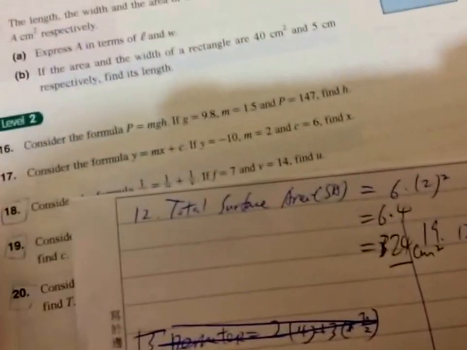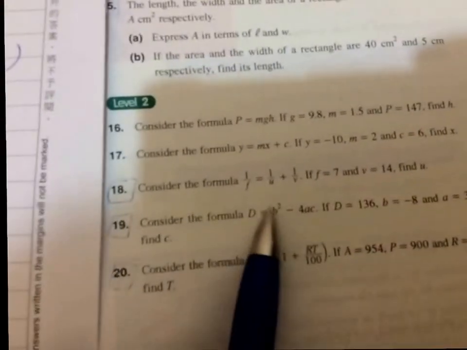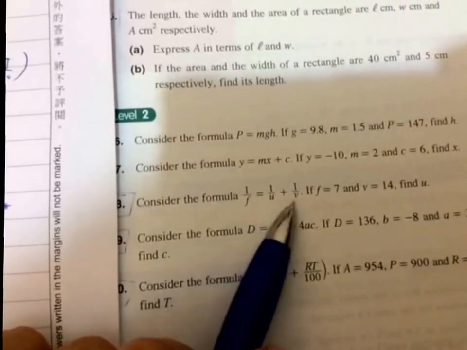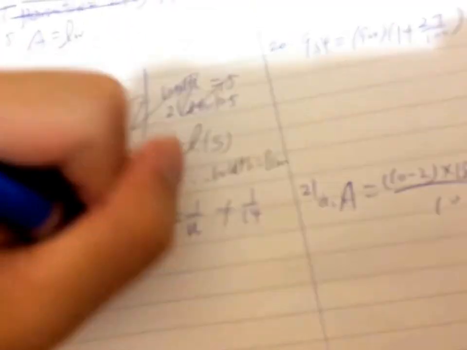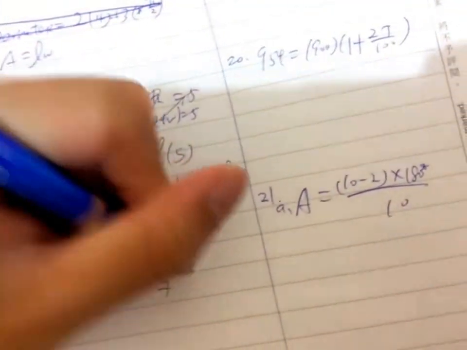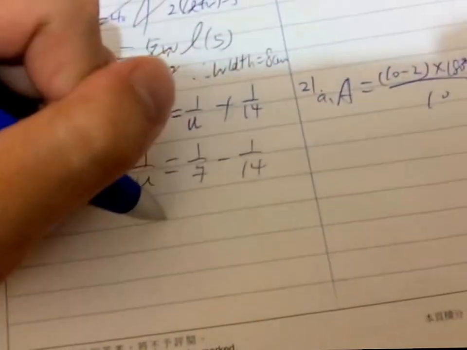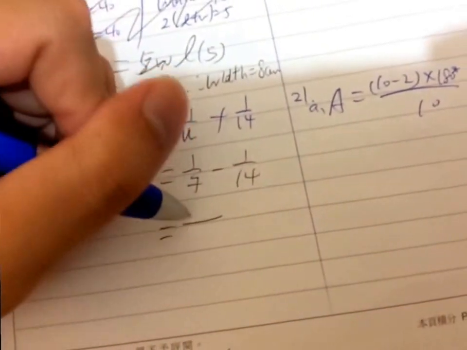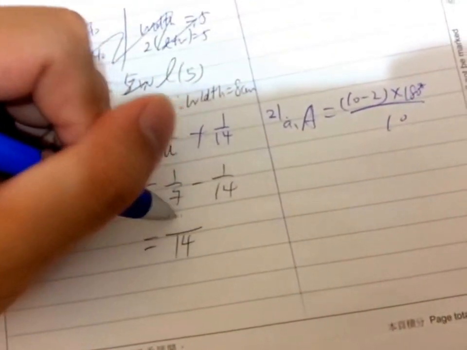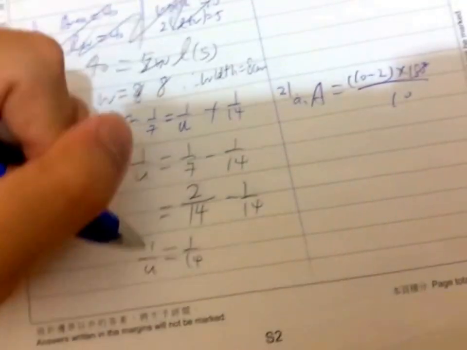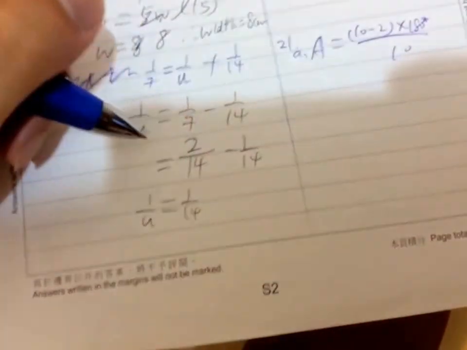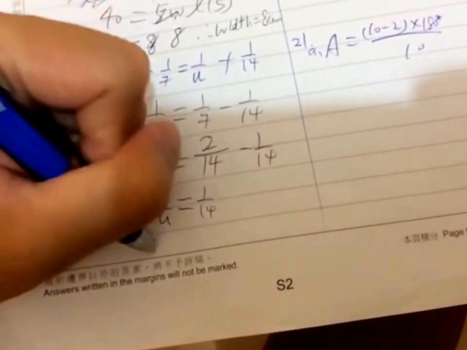Okay, number 18. So this formula, f is 7, v is 14, find u. So you set up this equation. So 1 over u will be 1 over 7 minus 1 over 14. So 1 over 7 minus 1 over 14 equal to 2 over 14 minus 1 over 14 is 1 over 14, is 1 over u. 1 over u equal to 1 over 14. So it matches the numerator, so the u must be 14. Okay? This requires some logical thinking.